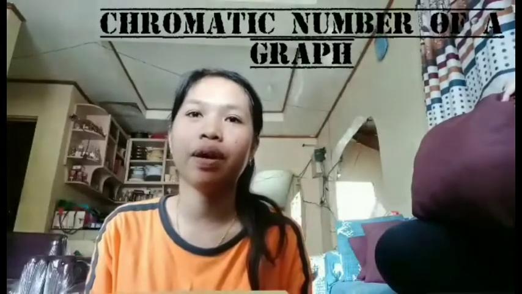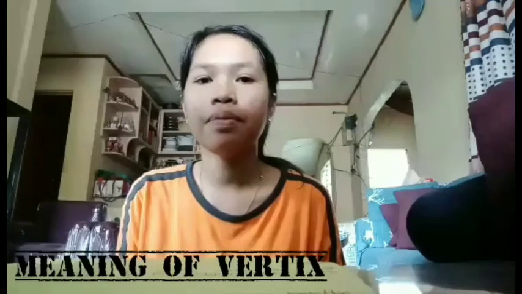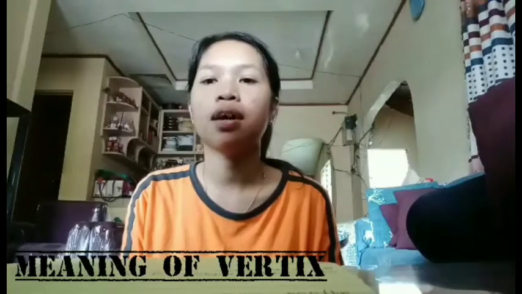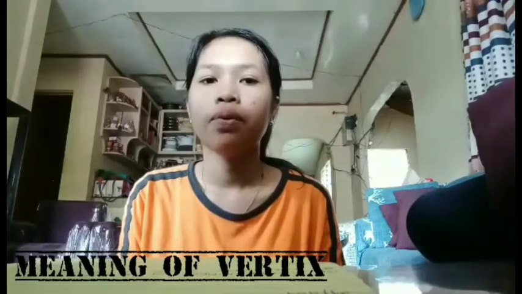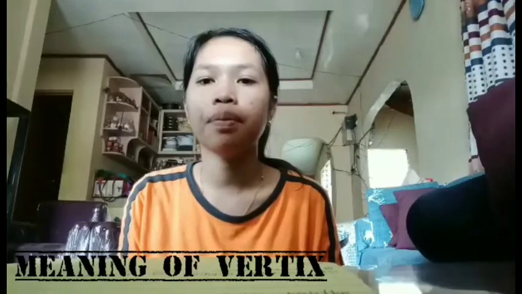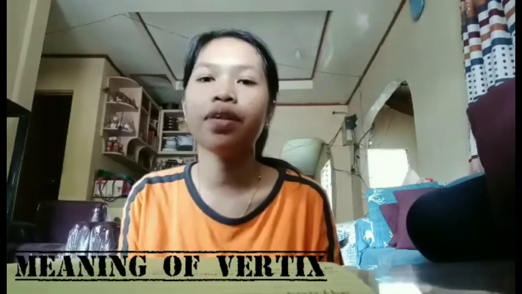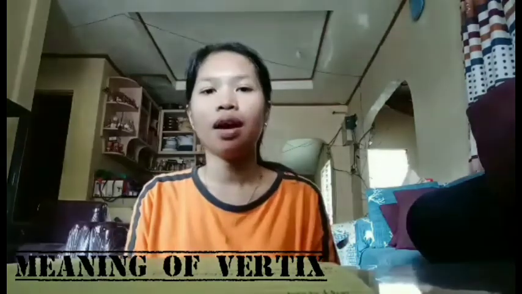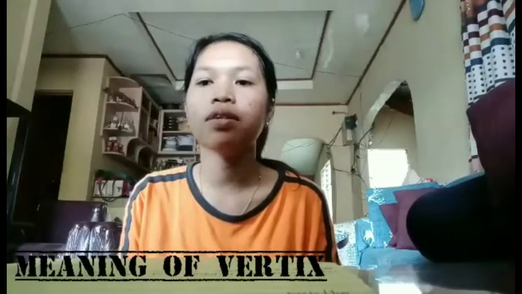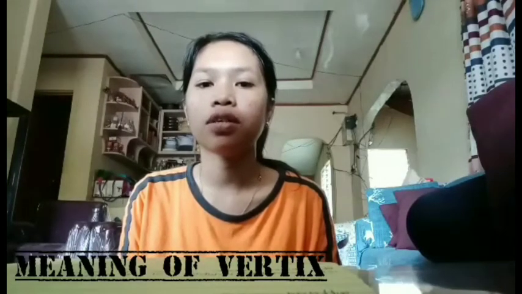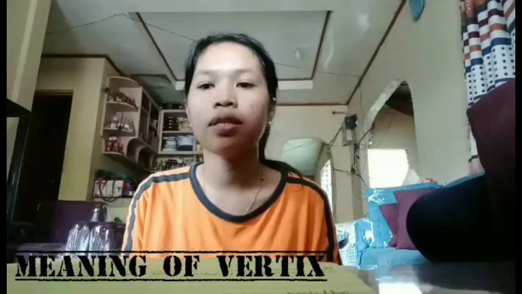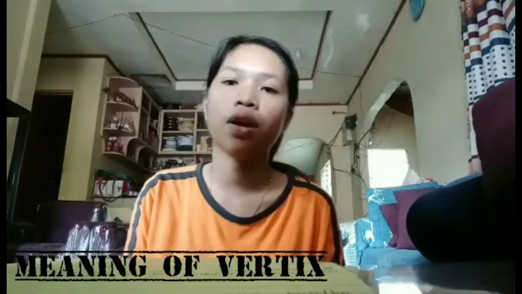We tackled the chromatic number of a graph. And now, what is the meaning of vertex? The meaning of vertex typically is a corner or a point where lines meet. The plural is vertices. A coloring for a graph is a coloring of the vertices in such a way that vertices joined by an edge have different colors.